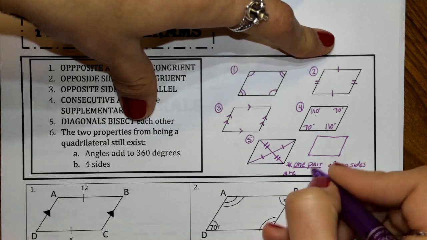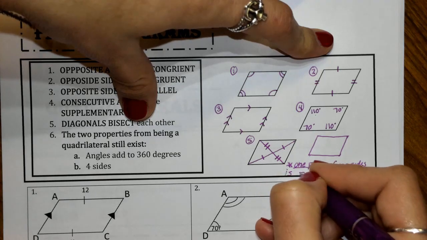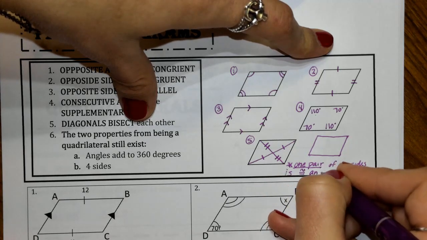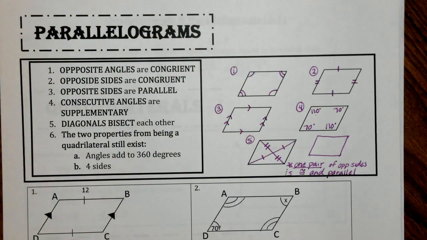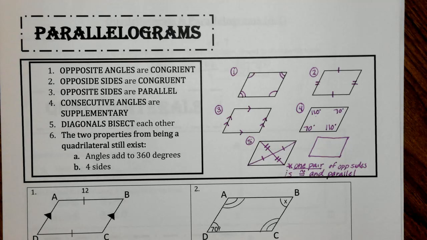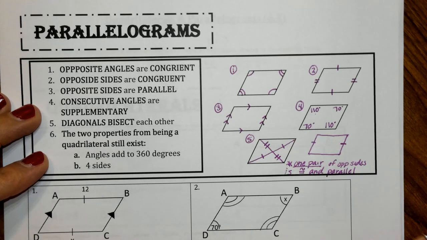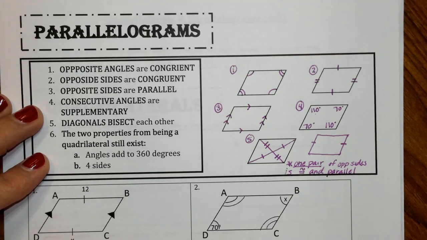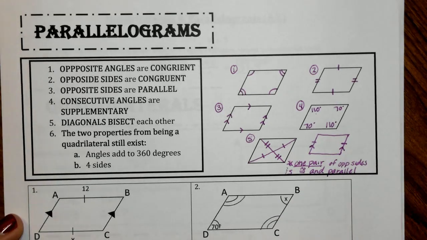One pair of opposite sides is, sorry, I got to be grammatically correct, is congruent and parallel. Okay, so what we're doing is we're taking property number 2 and property number 3, we're putting it together, but you don't have to say that both pairs are congruent and both pairs are parallel. What we can do here is say, okay, let's say that the left and the right here are congruent. Well, if the left and the right are also parallel, this will be a parallelogram.